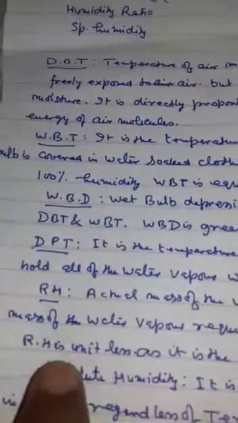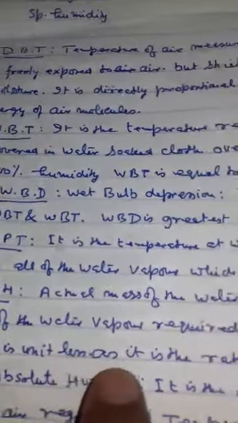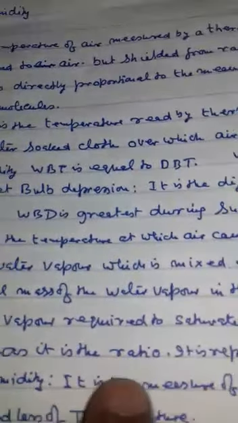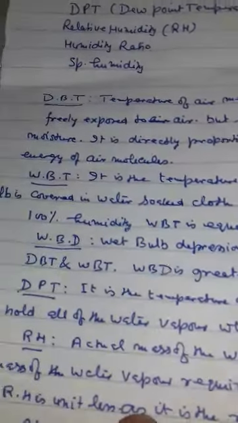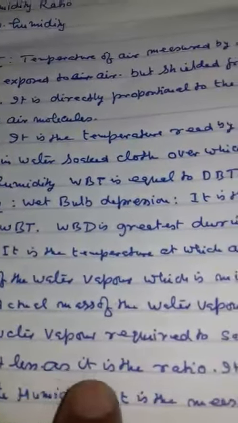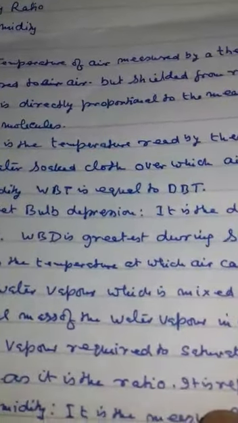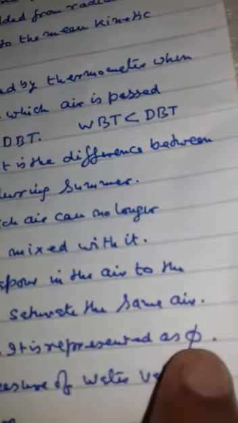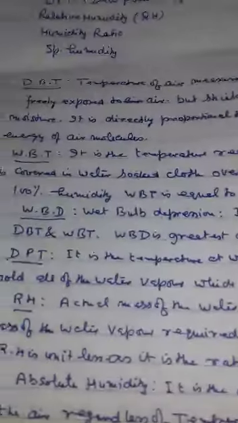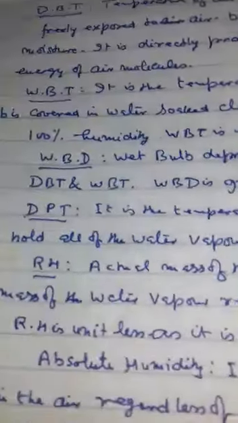RH is unitless as it is a ratio. It is represented by phi. इसको phi से represent करते हैं हमेशा RH को.